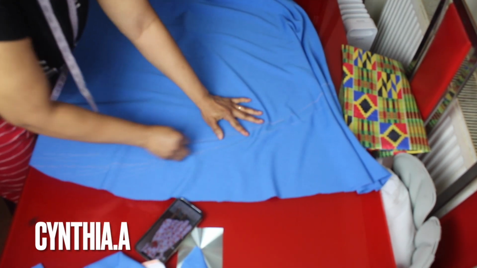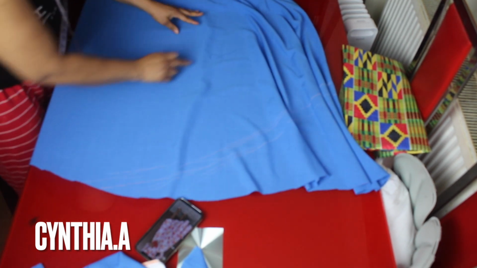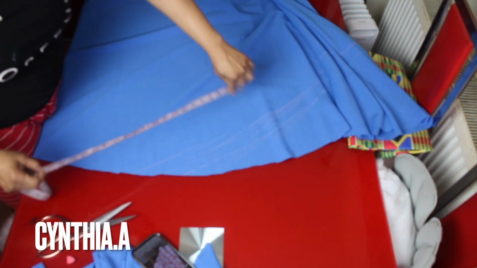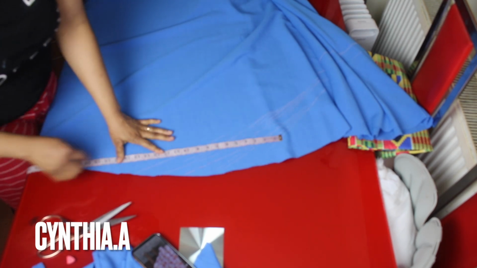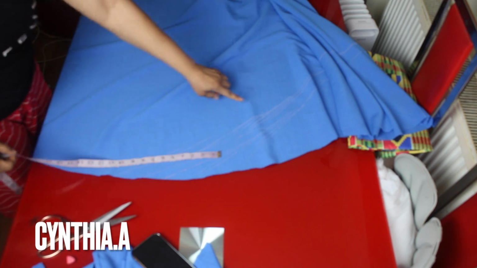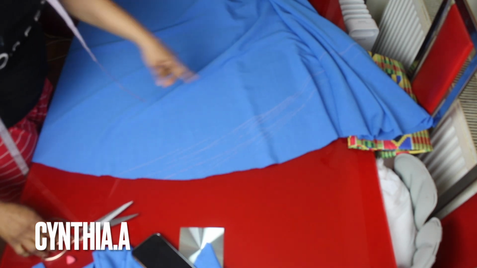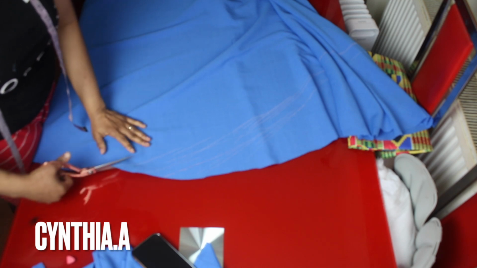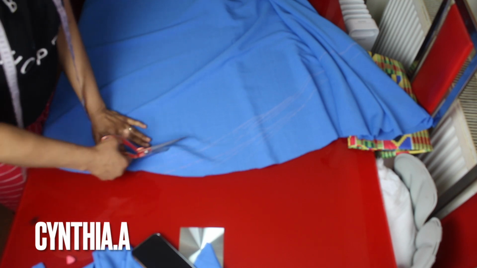Take it. So this is the midpoint. I will still take it all the way to this side. This is the midpoint. I went inside by 15 inches. So I'll be cutting it right from this 15 inches all the way to the other side. So I went inside from that side to here. From the midpoint is 15 inches. So I will cut this side out.